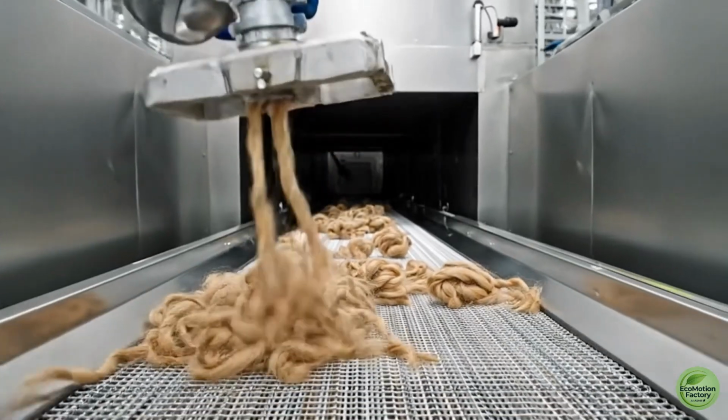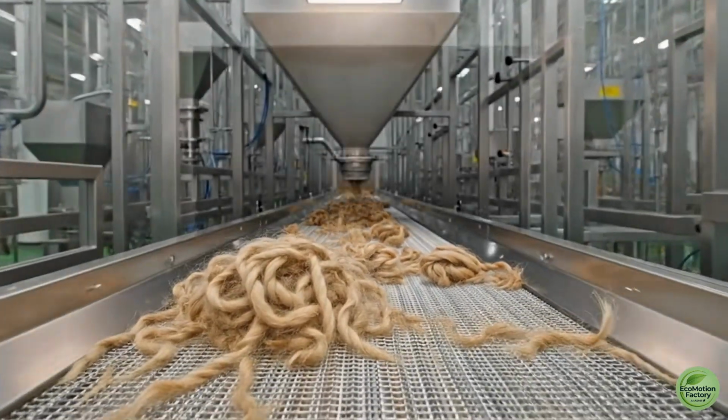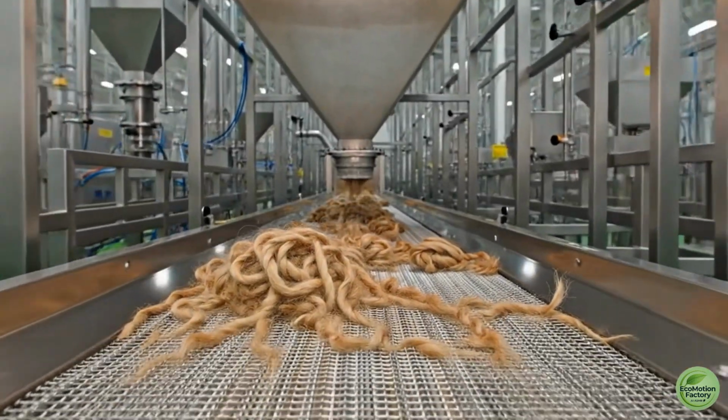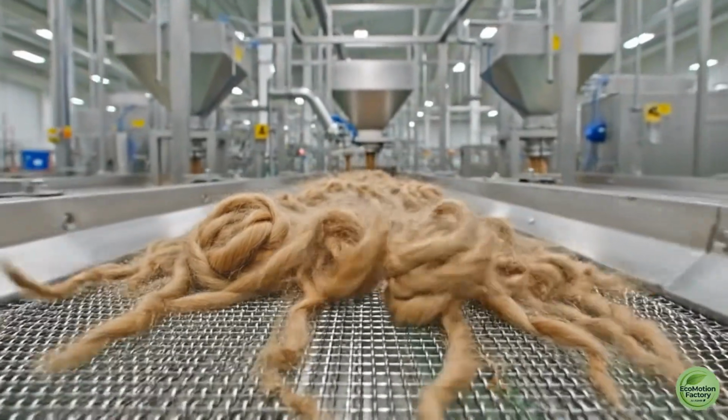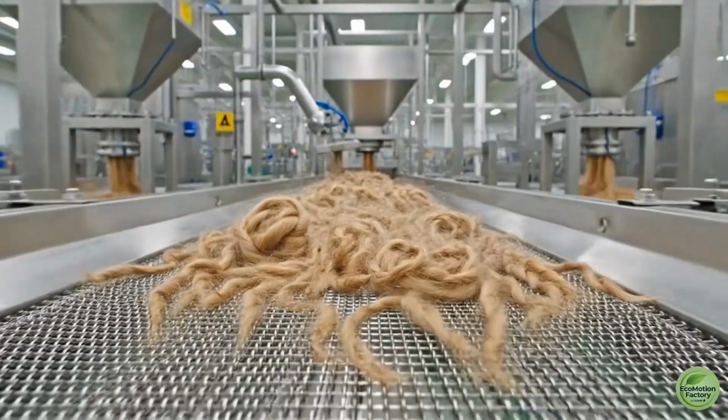These are banana plant fibers being dispensed onto the conveyor belt. The fibers settle and begin their journey through the processing line. Notice how the strands align as they move forward. This efficient system transforms agricultural waste into valuable material.